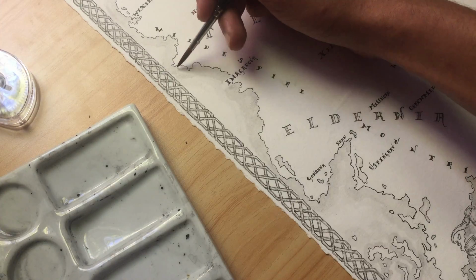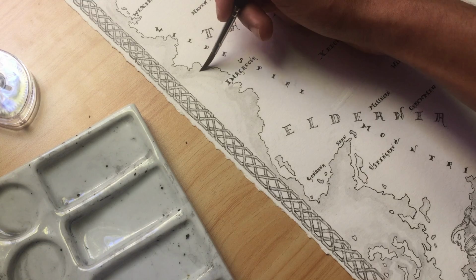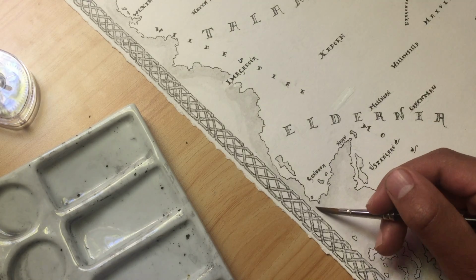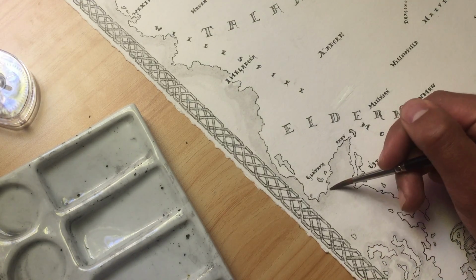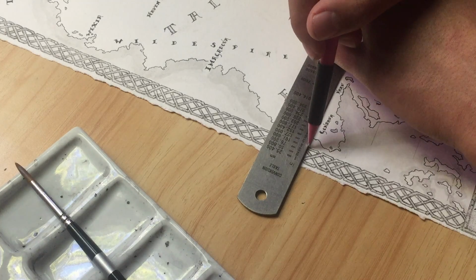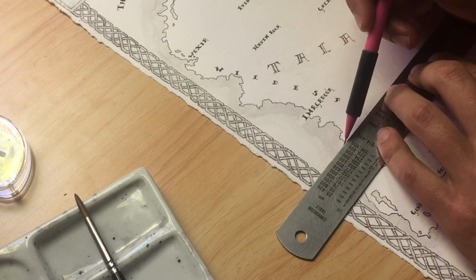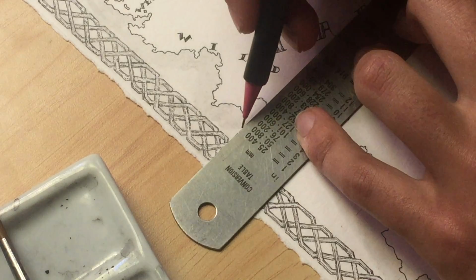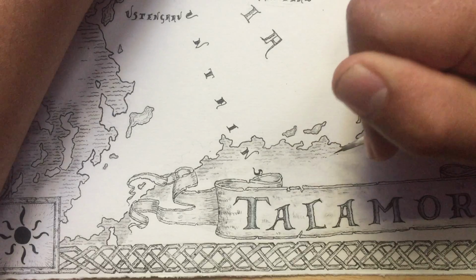So here I'm just inking in the coastline. I do a light wash. It's just an ink wash, which I dilute with some water and then go around the outside of the coast. That's something I've done for the last couple maps. I'm doing it for a map I'm currently working on. I think I really like that effect, but I might try something different.